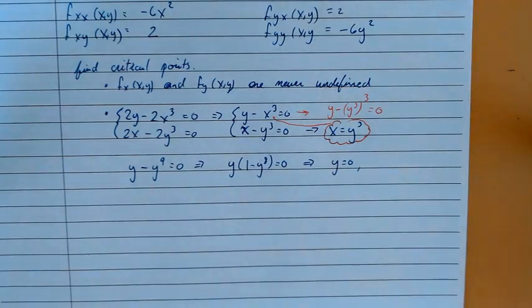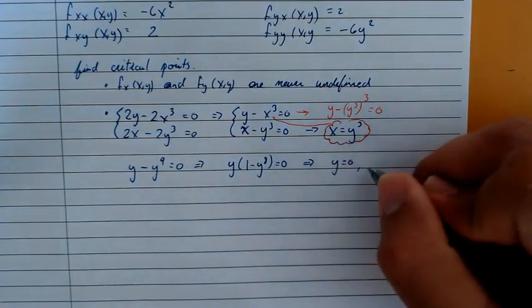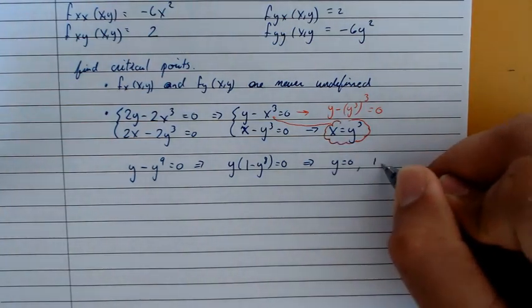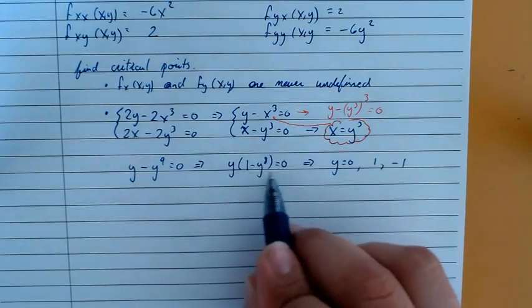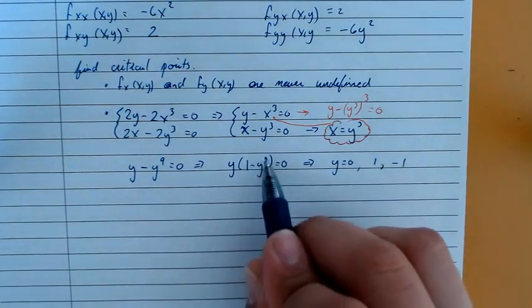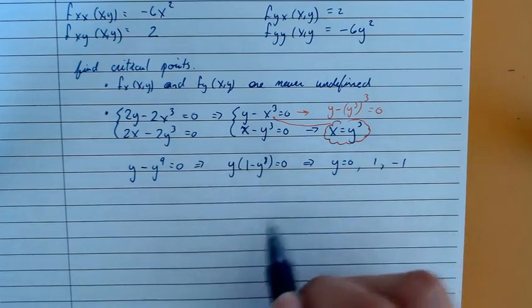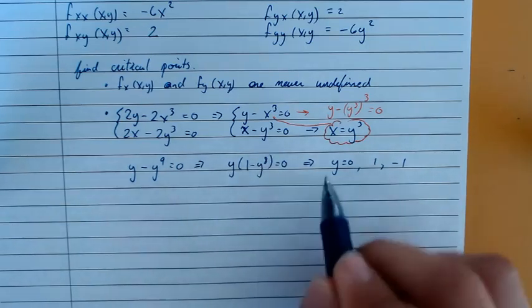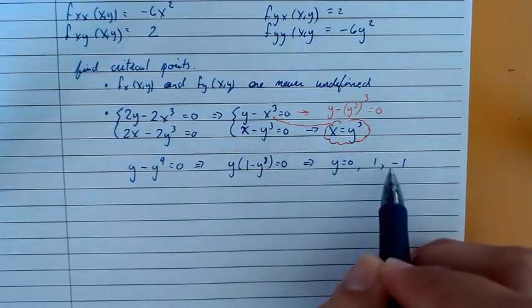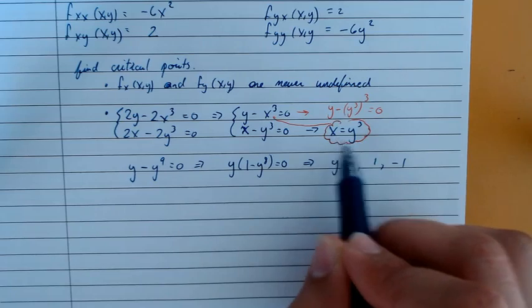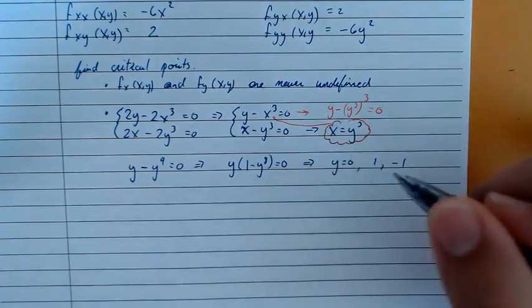What numbers can we raise to the 8th power to give us 1? Well, that's going to be 1 or negative 1. Negative 1 to the 8th is 1, minus 1 is 0. Positive 1 to the 8th is 1, minus 1 is 0. And 0 times anything is 0. So it looks like I have 3 solutions for y. So now I can take those and plug them into my substitution to find my values of x.